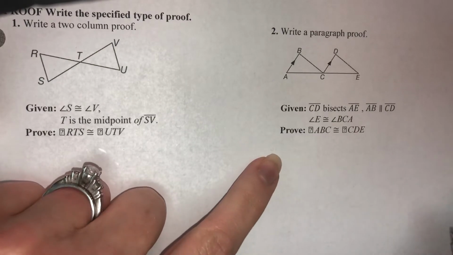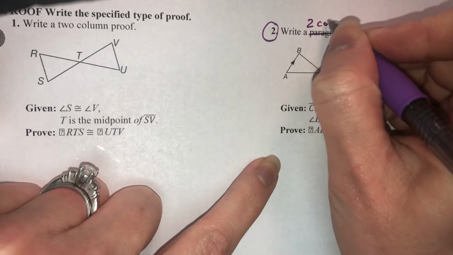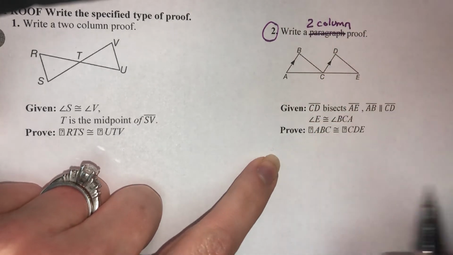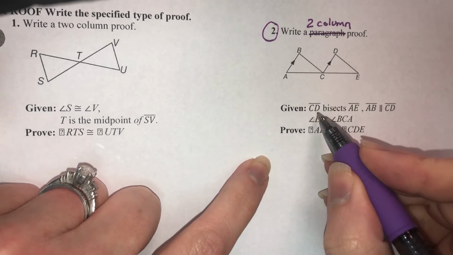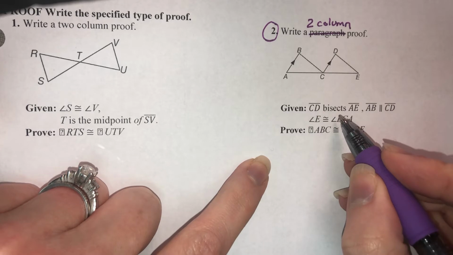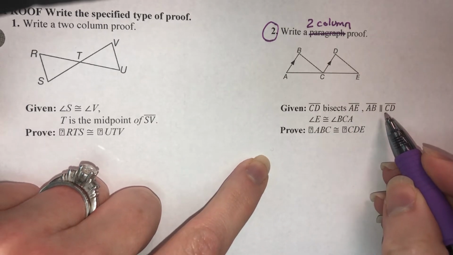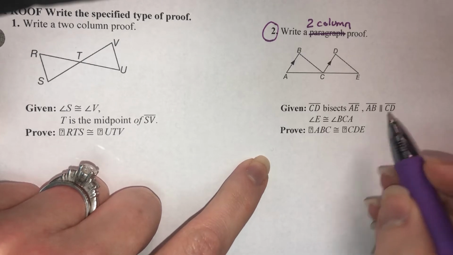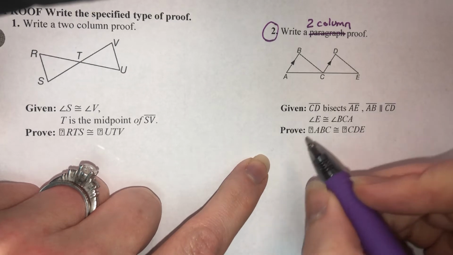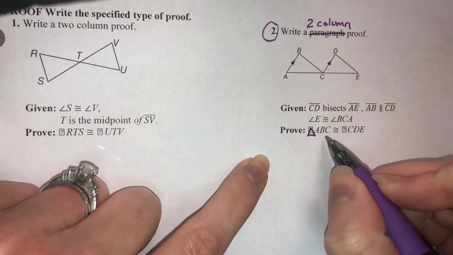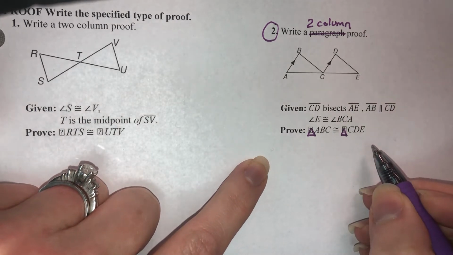We're going to do this second one over here, and I'm going to write a two-column proof as usual, and it says, given that segment CD bisects segment AE, segment AB is parallel to segment CD, and angle E is congruent to angle BCA, prove that triangle ABC is congruent to triangle CDE.